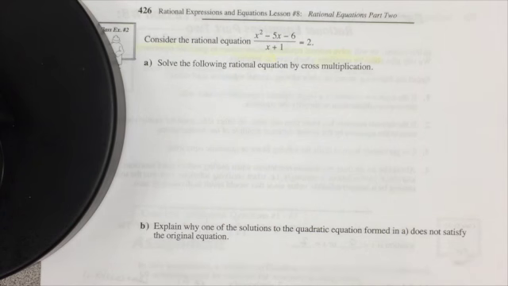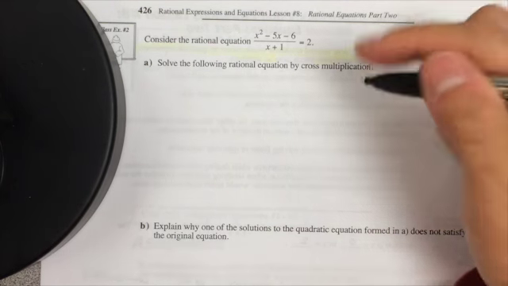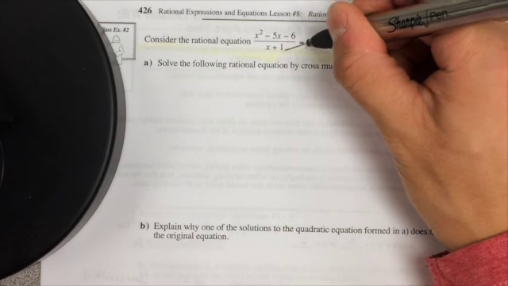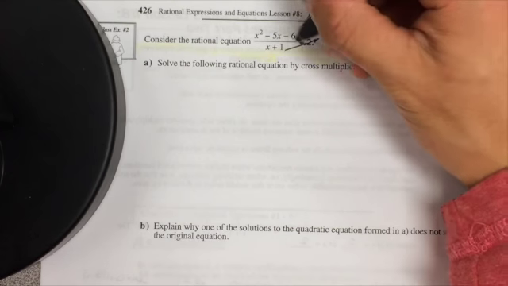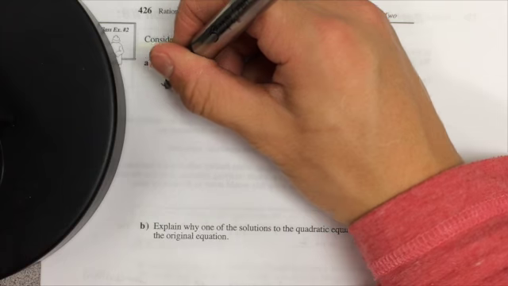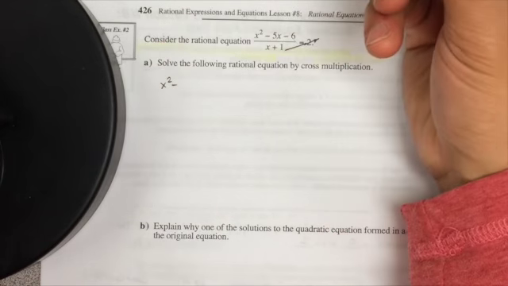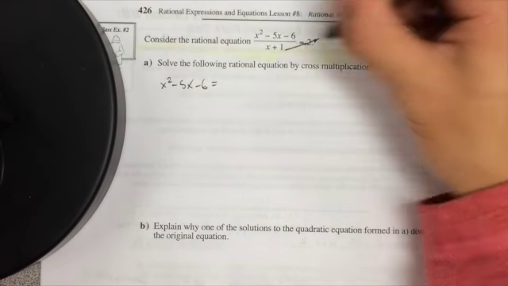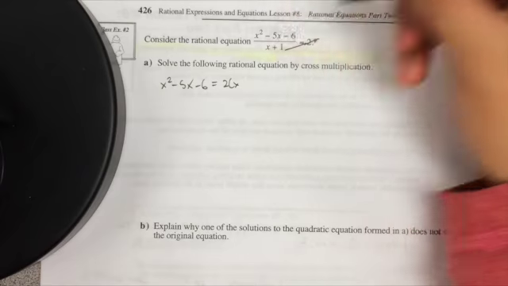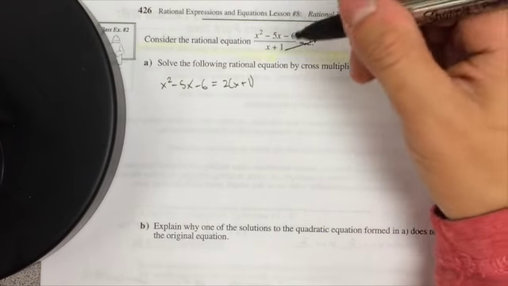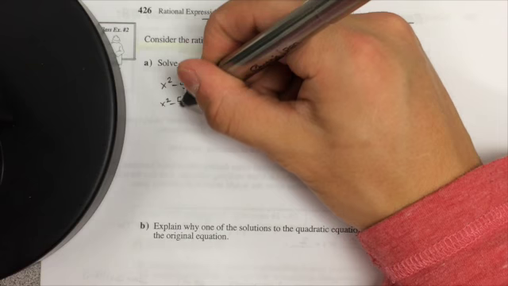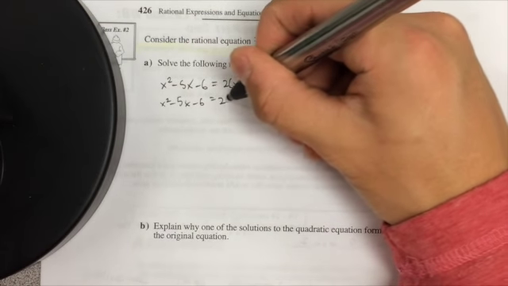Consider the rational equation (x squared minus 5x minus 6) divided by (x plus 1) is equal to 2. So we want to solve this problem by cross multiplying. I want to cross multiply this term and then this term, but since it's 1, nothing's going to happen. So we're going to have x squared minus 5x minus 6 is equal to 2 times (x plus 1), and that's going to leave me with x squared minus 5x minus 6 is equal to 2x plus 2.